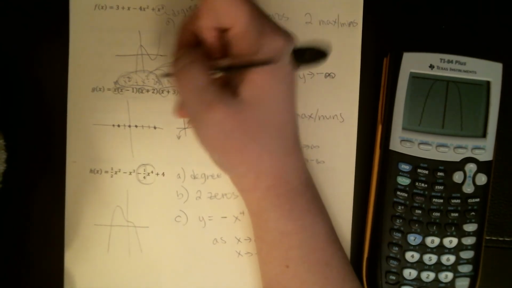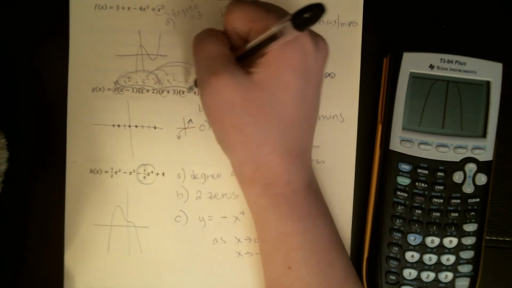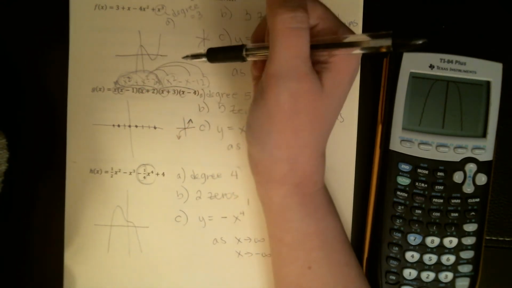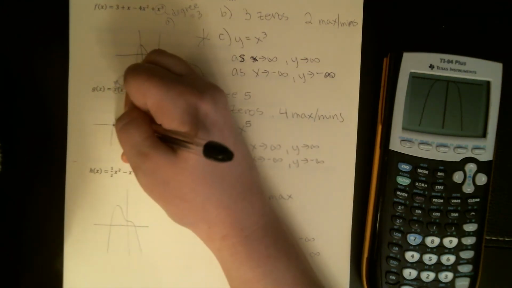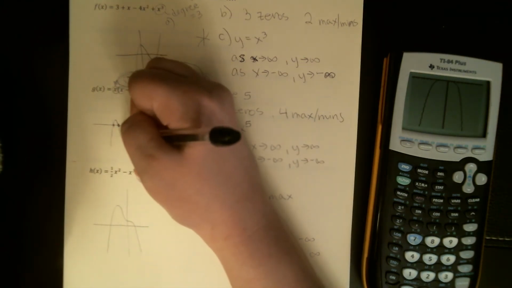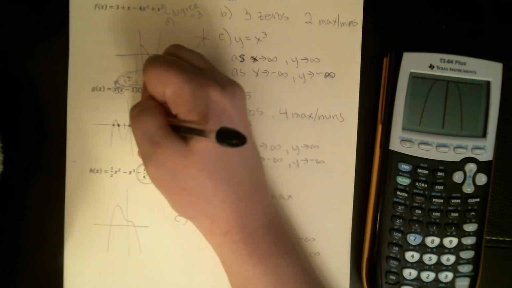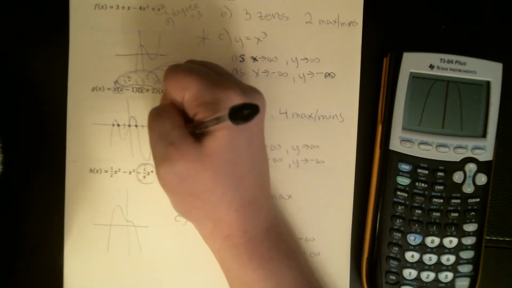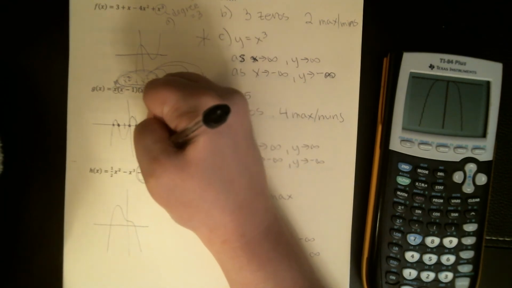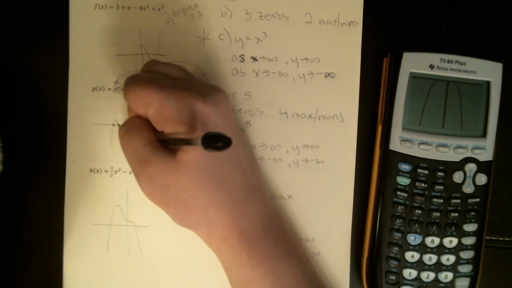If you set this equal to 0, you would just take all 5 of these factors and set them equal to 0. And what was this one doing? It was going like this. So it came across, across. Again, this is a really rough sketch. I don't remember exactly what it was doing. Something like that.